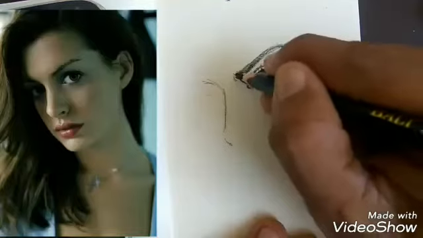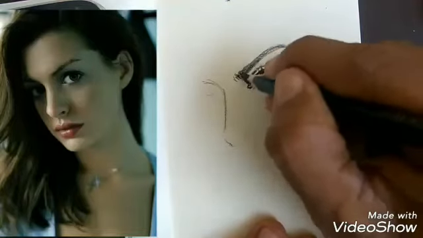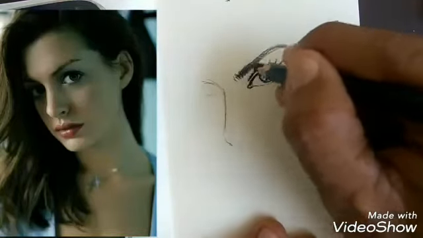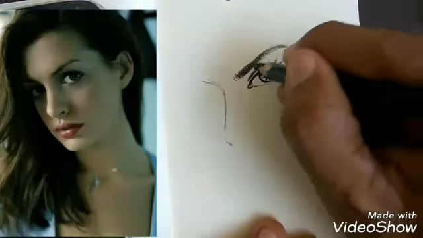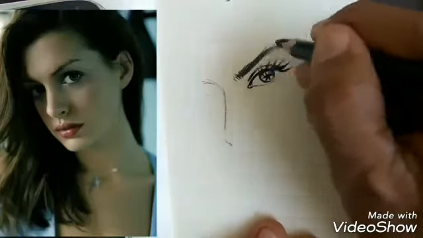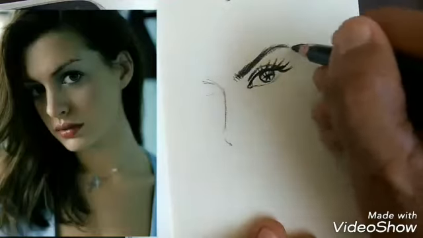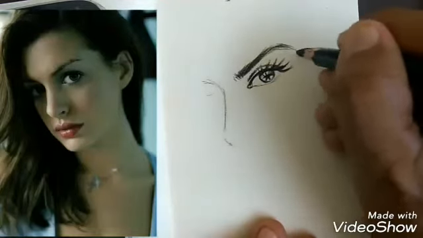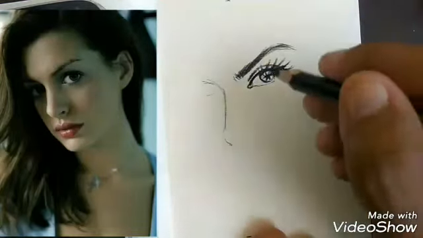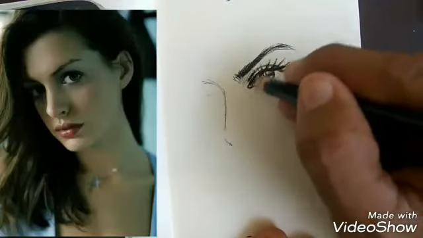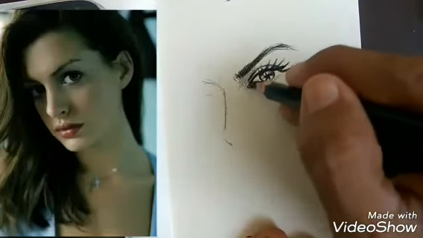I draw the shadow first before I draw the short lines for the hair, for the short hair. Actually, I like this beautiful photo, so I want my drawing to be the same as the girl in the photo.